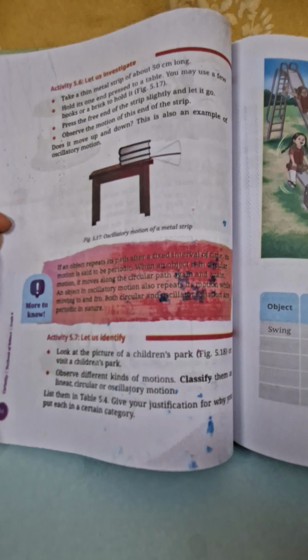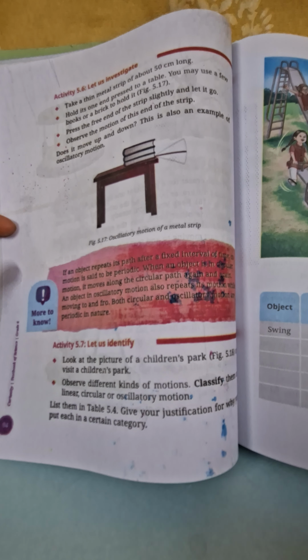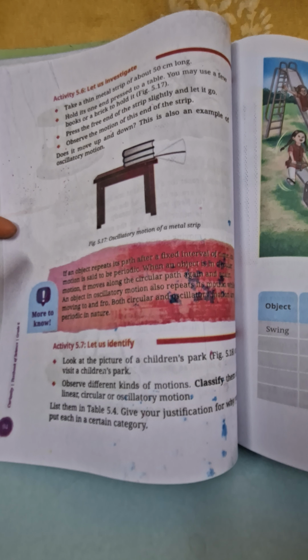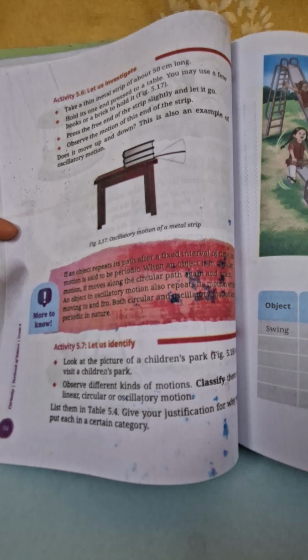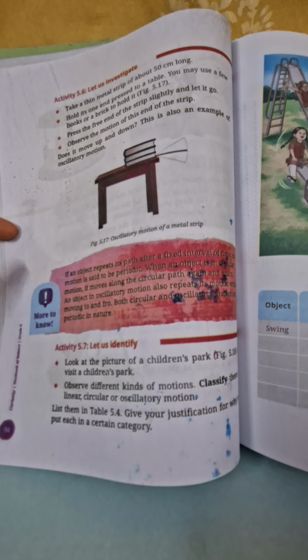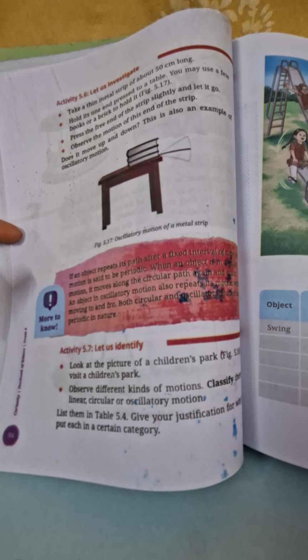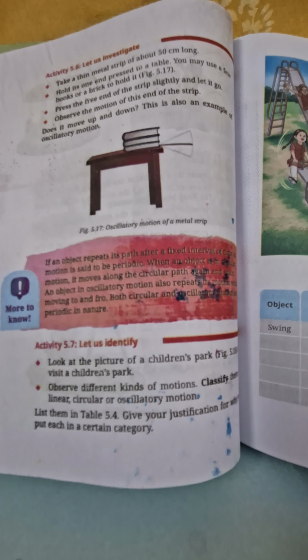Then there is also periodic motion, which has not been given in this NCERT. The motion which repeats at regular intervals is called periodic motion. The best example is rotation and revolution. After a fixed regular interval, it is repeating. So it is a circular motion, but it is also a periodic motion. I think these are the only things in this chapter.